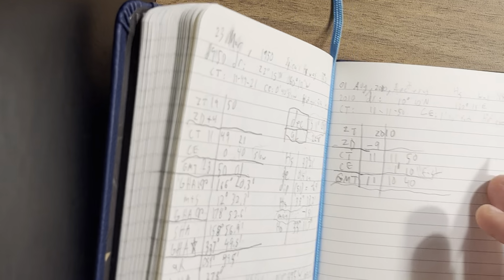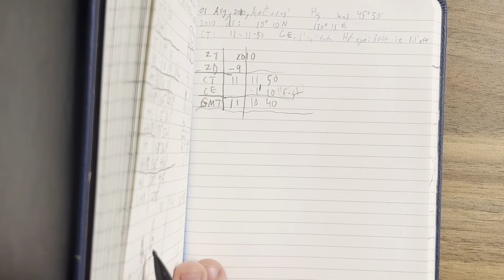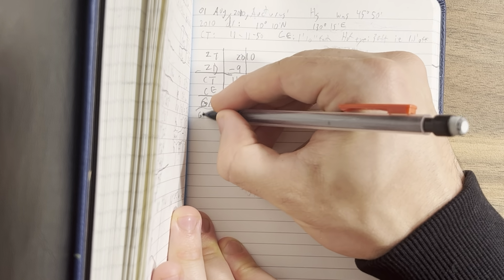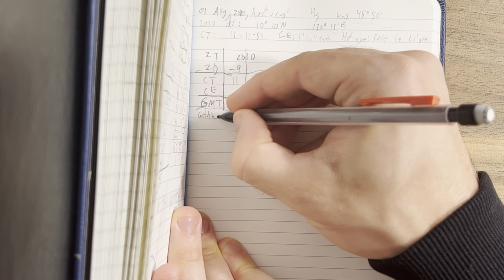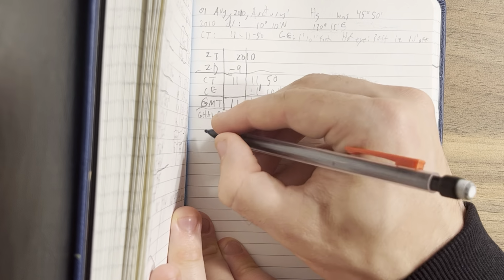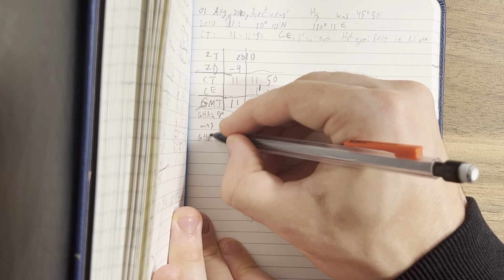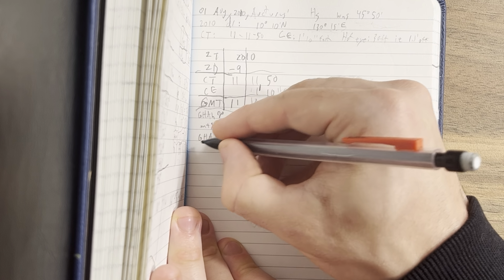Now we can move on to our GHA, finding our LHA. So we're going to write GHA hours of Aries. We're going to write minutes and seconds. Then we're going to get the GHA of Aries.